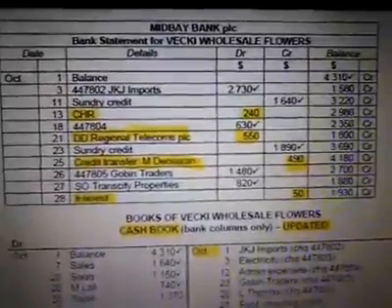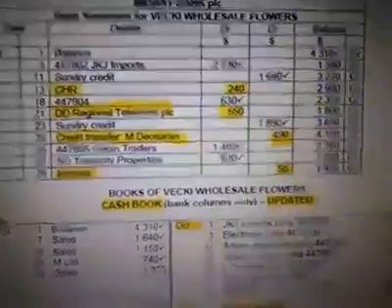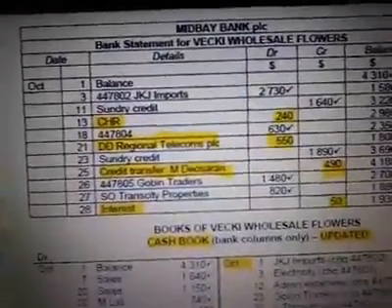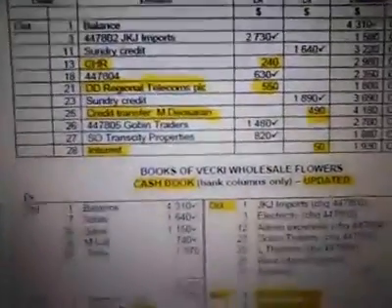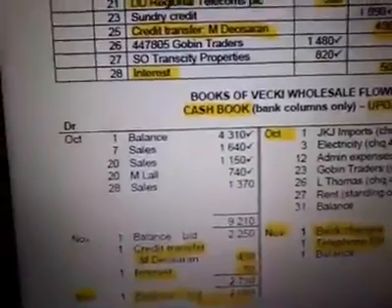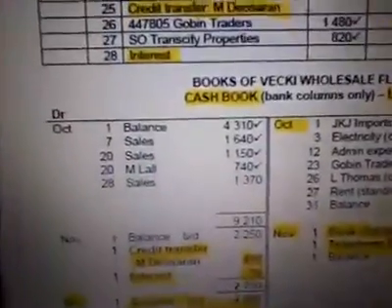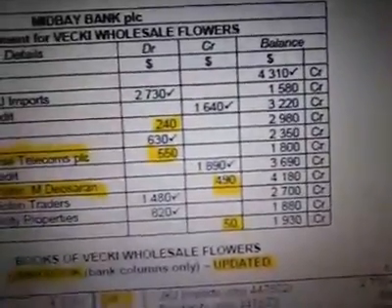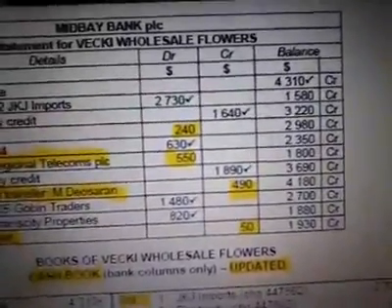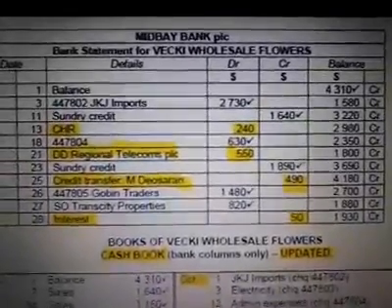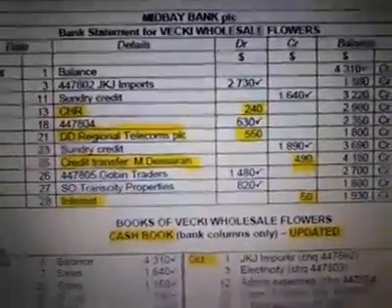After comparing the bank statement debit side and the cash book credit side, now we are going to compare the credit amount of the account holder, Vicky Wholesale Flowers, and the debit amount of the cash book, because those are receipt amounts in the bank statement, received amounts in the cash book of the business. So now compare this and give ticks, like this account holder balance is 4,310. It has been given first, then the amounts under credit are given.